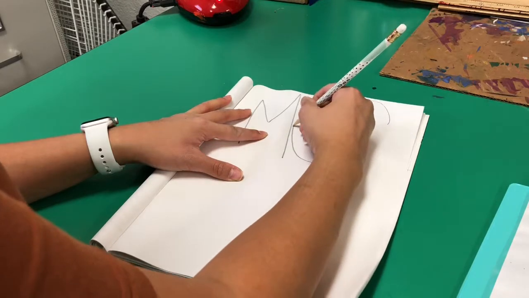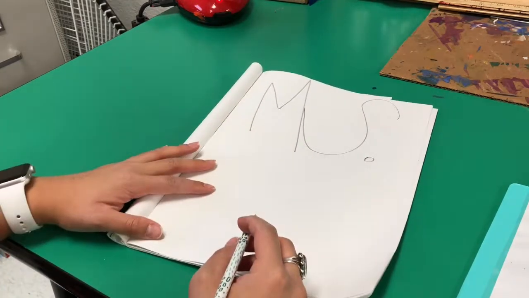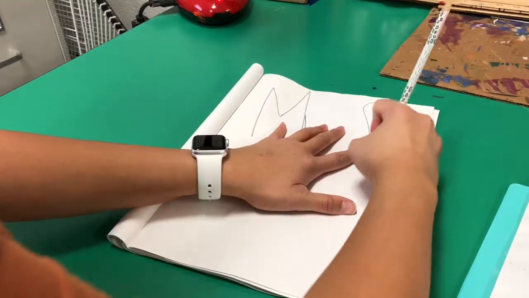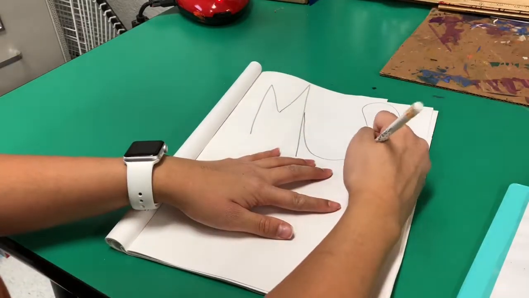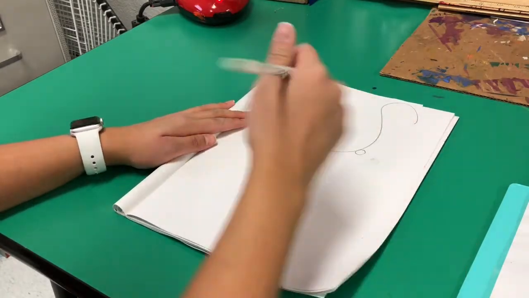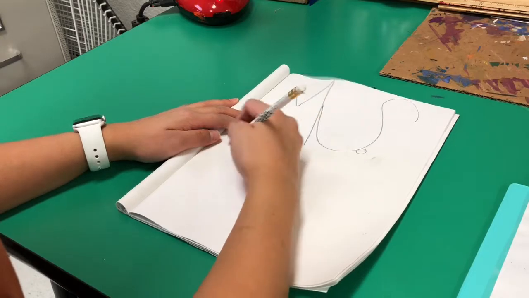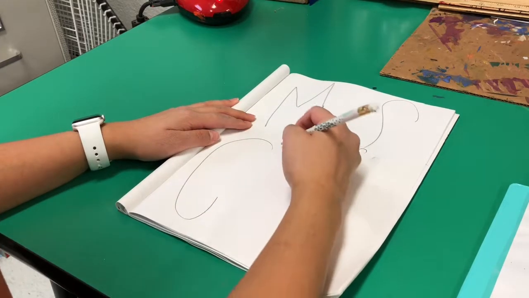And I'm going to try and make my letters kind of connect. I'm going to write my period. Actually, I'm going to erase my period and make it connect to my S. And then I'm going to use the bottom half for my last name, which is Chen. Draw a really large C.